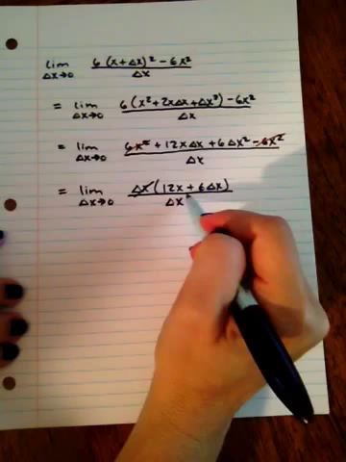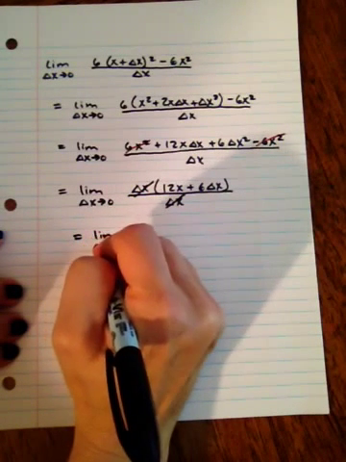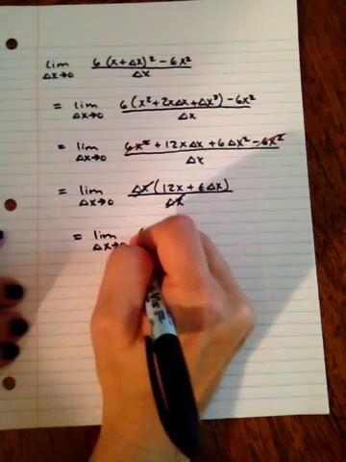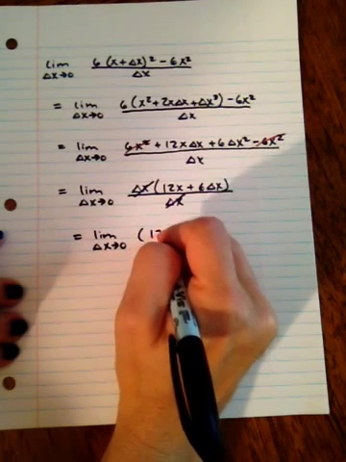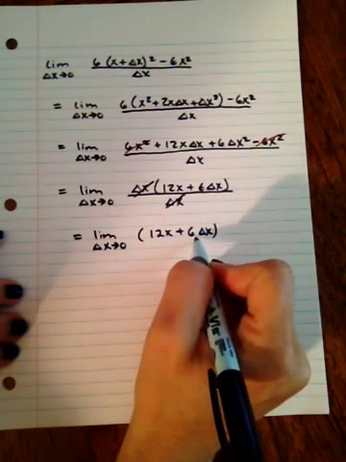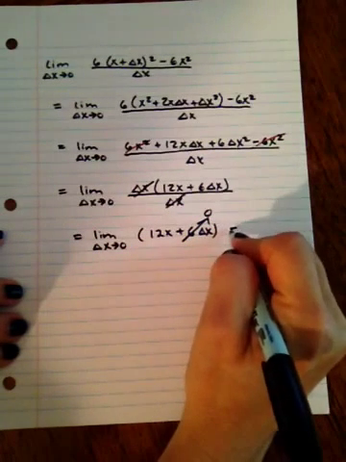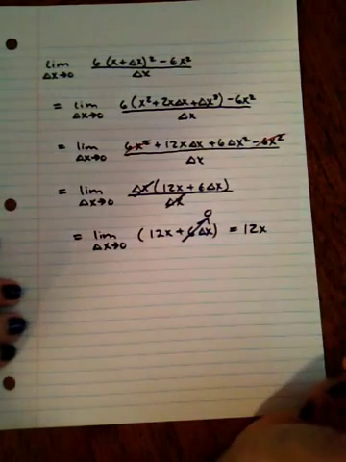My delta x's cancel out. My final limit is, as delta x goes to 0, of 12x plus 6 delta x. And delta x goes to 0, so 6 times 0, that all goes to 0, and I'm left with 12x as the answer to my limit.